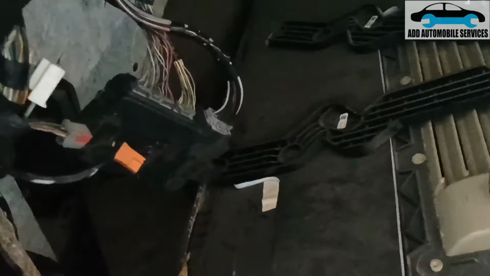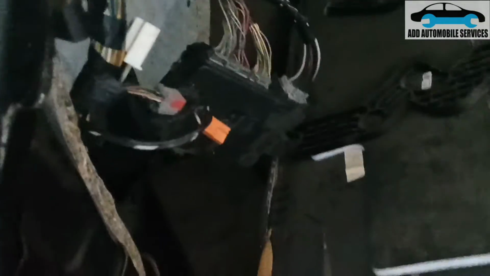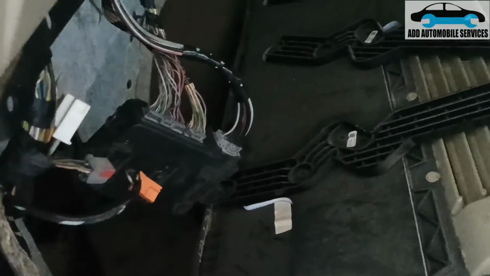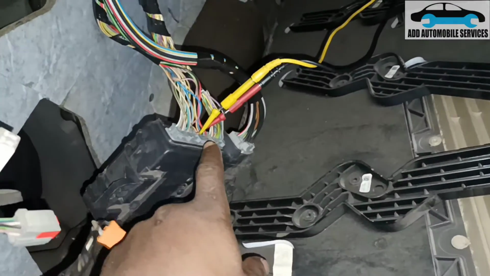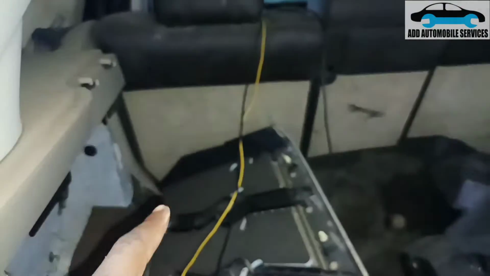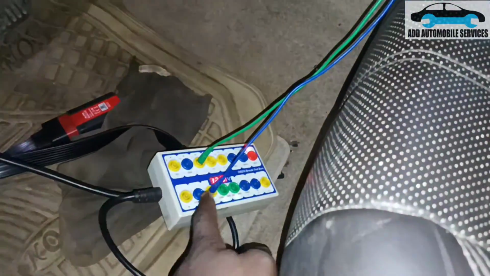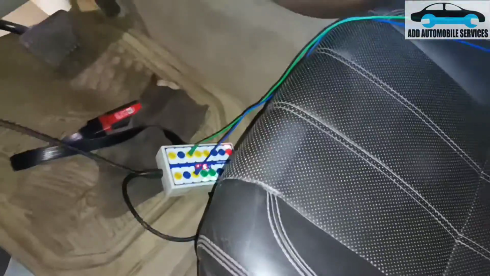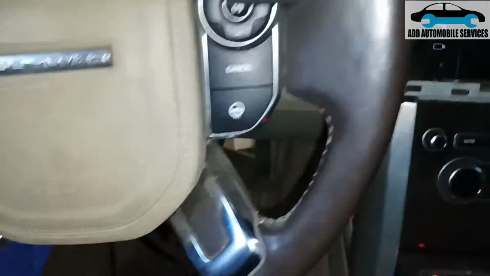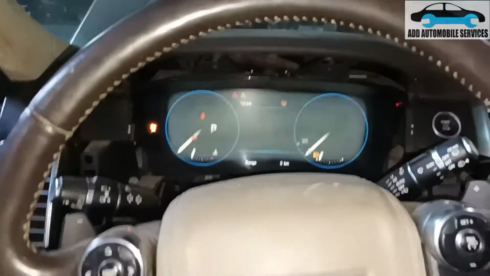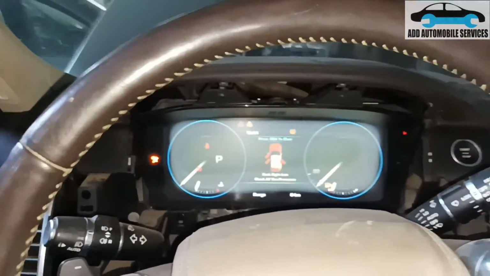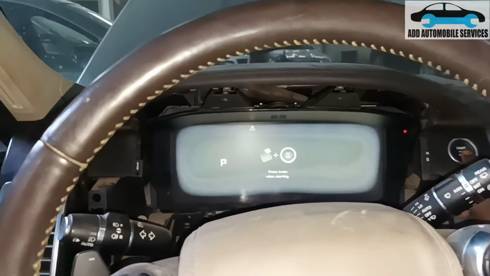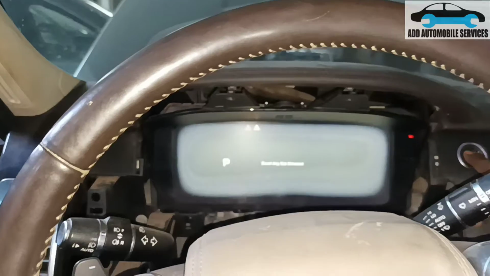So what I'll do is read more about my CAN lines and see why I'm not able to communicate with the RFA. What I did was jump the CAN high and CAN low, connecting it all the way to the breakout box here. So I am on the mid-speed CAN on the breakout box, and now I'm able to see the communication on the instrument cluster.